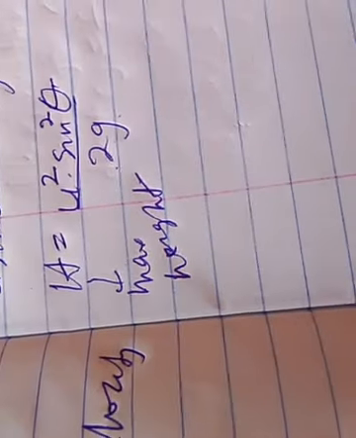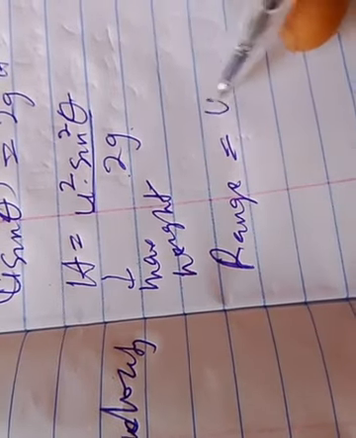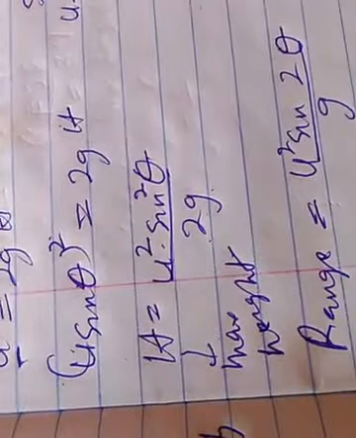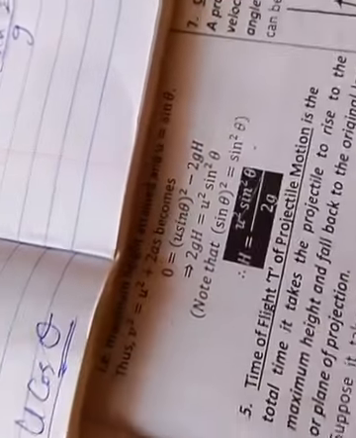That's the first formula. Then also for range, just take note that range is u square sine 2 theta over g. Let's check. U square sine 2 theta over g is what we have here.